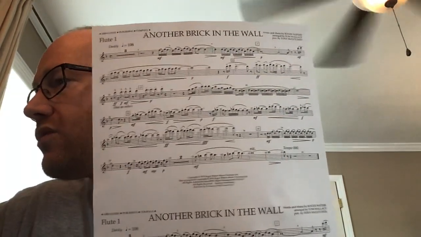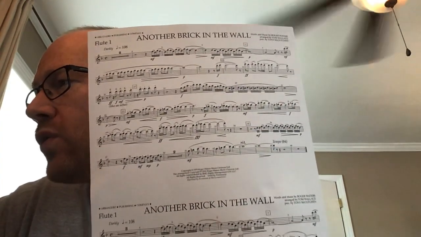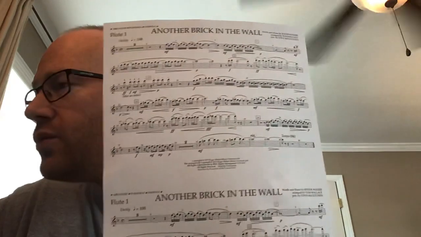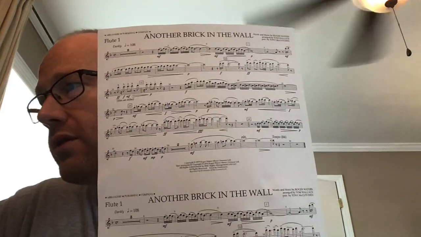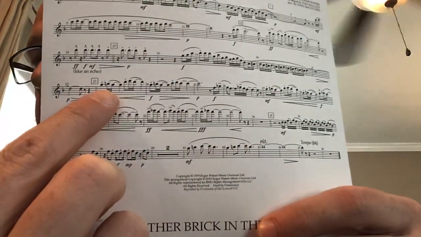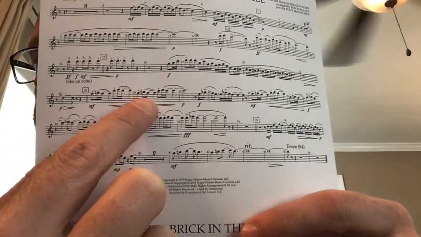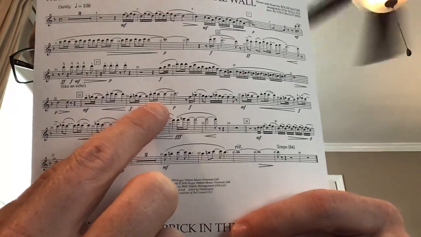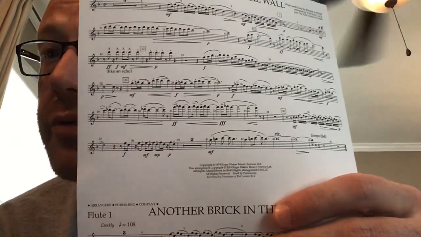So without the ties, measure 23 is 1 and a 2, 3 and a 4, 1 and a 2, 3 and a 4. When I put the ties back in, I get 1 and a, 1 and a, 1 and a, 1 and a, and I'm sorry because I said 1 on each one. Obviously it's 1s and 3s. Okay, so here's what we're going to do.